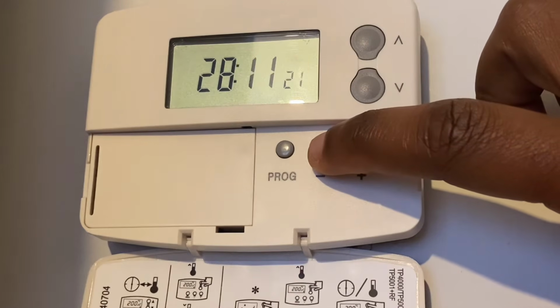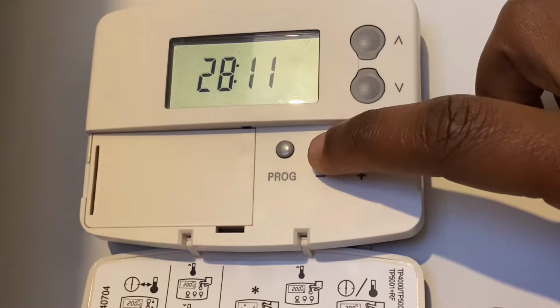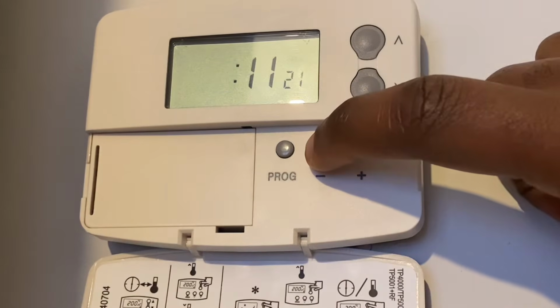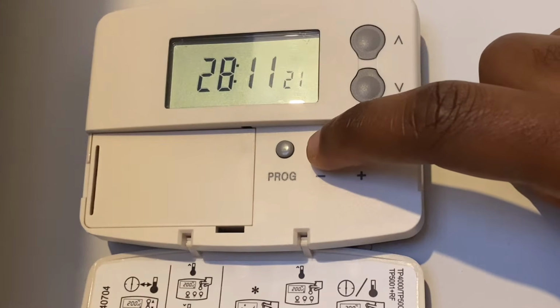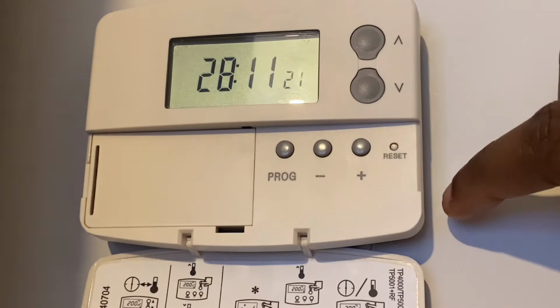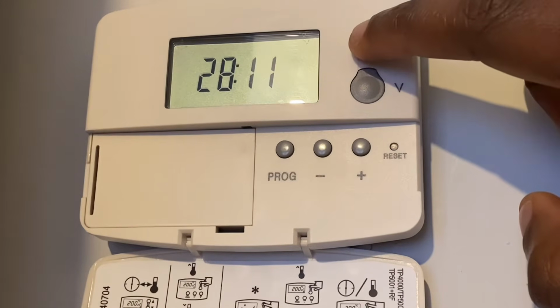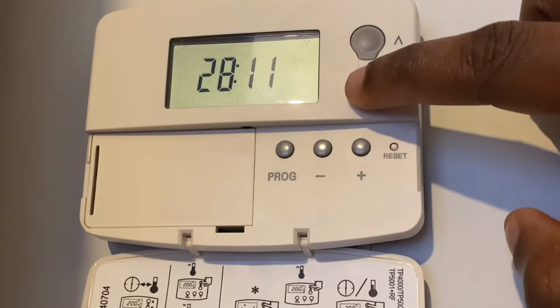Use your plus or minus button to move through the day, the month and the year. If you attempt to select an invalid date, the unit software will reject it and apply the nearest valid date. After setting the date, press the program button to display the time.